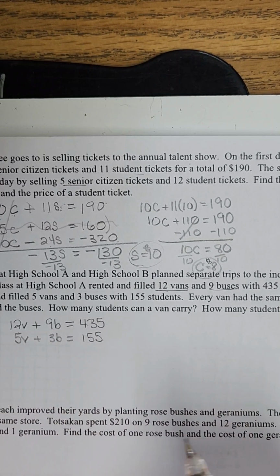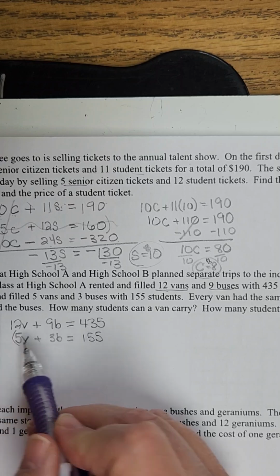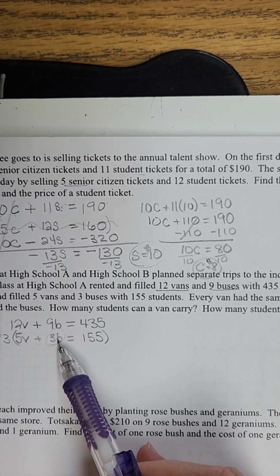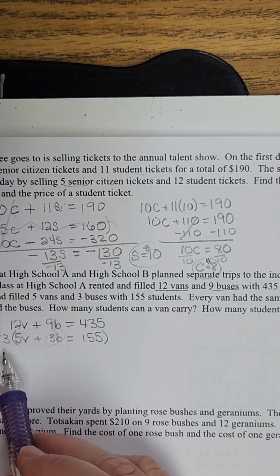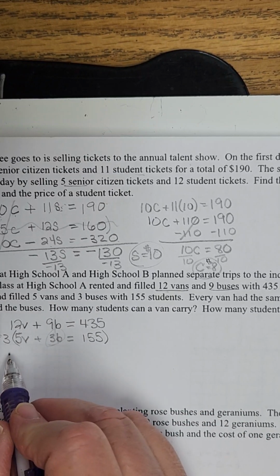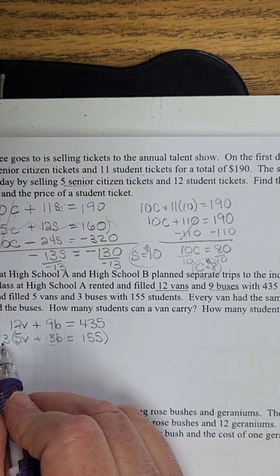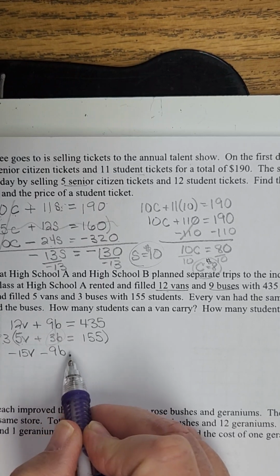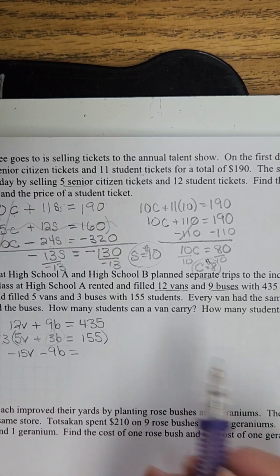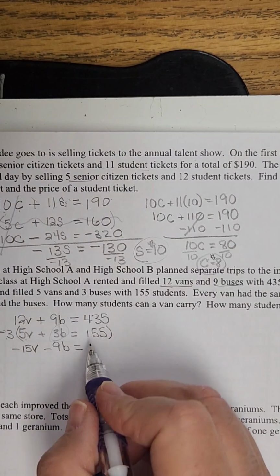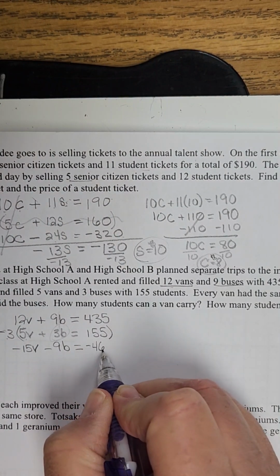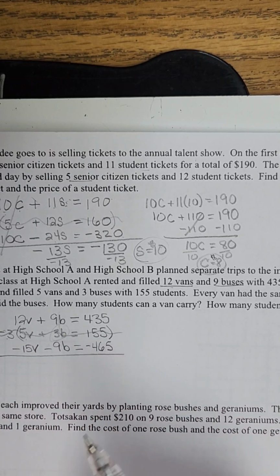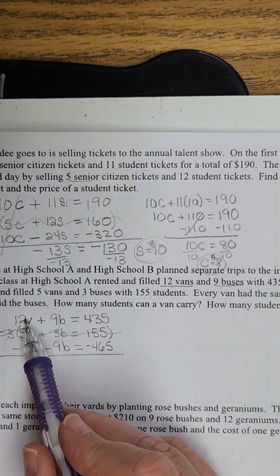So again, elimination is going to be our easiest bet here, and multiplying this bottom one by a -3 will give us a -9 here, so the 9s will eliminate when we add them together. So -3 times 5 is a -15v minus 9b equals -3 times 155 is a -465.